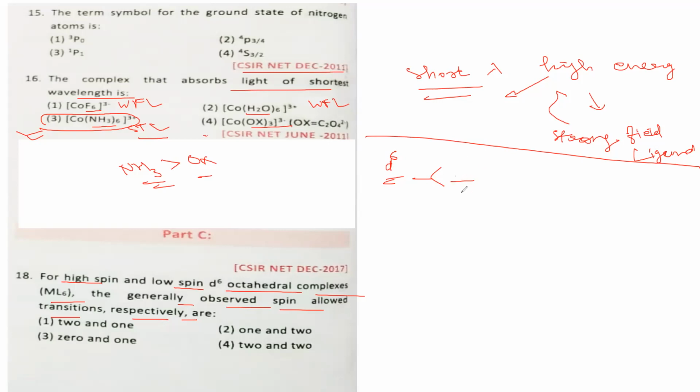Okay, so first we have to draw low spin as well as high spin. I'm trying to draw here the low spin complex. If it is low spin, then 1, 2, 3, 4, 5, and 6.